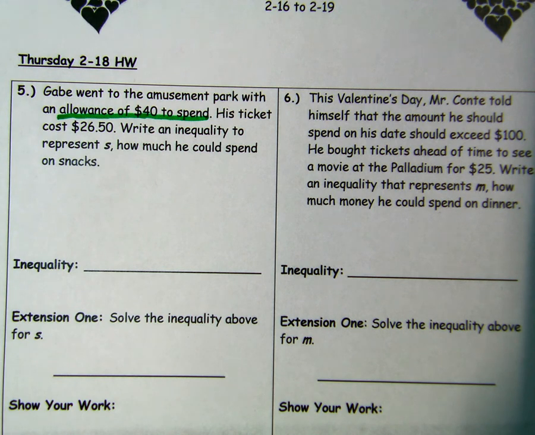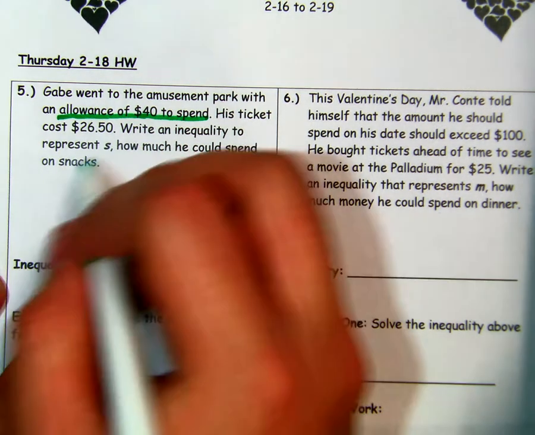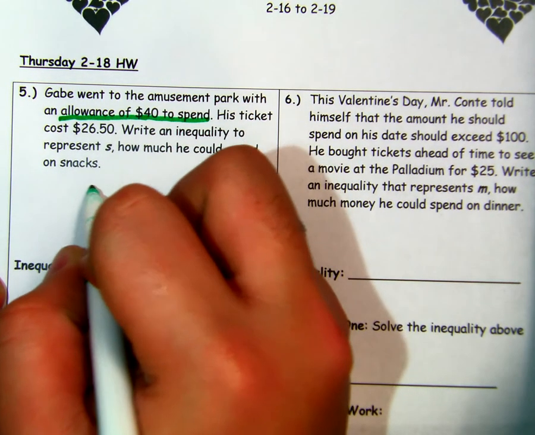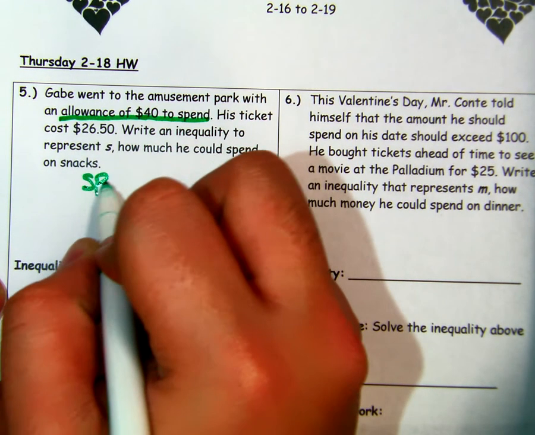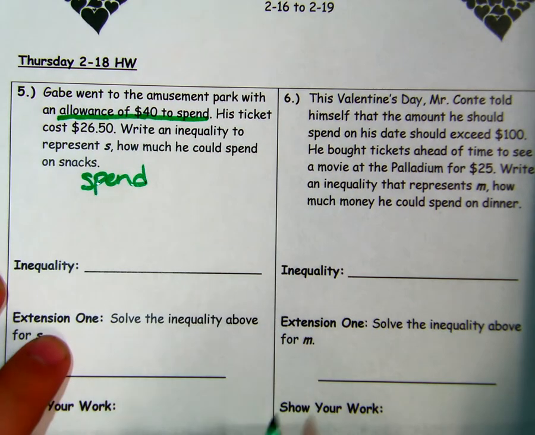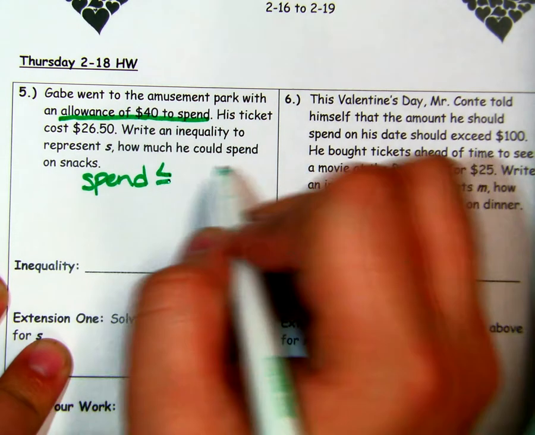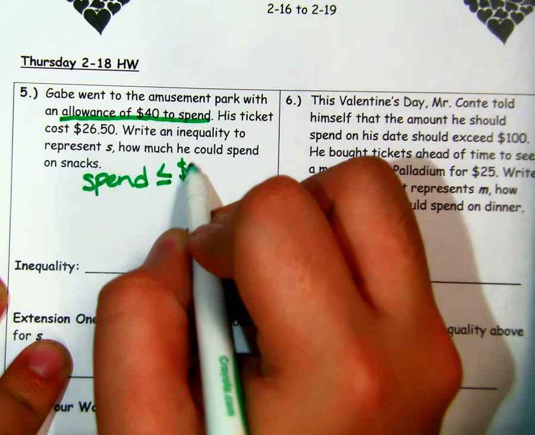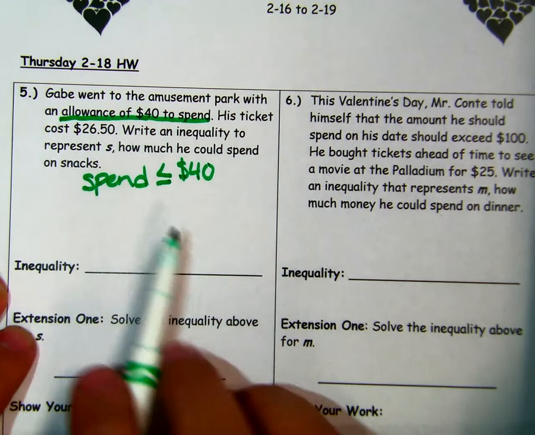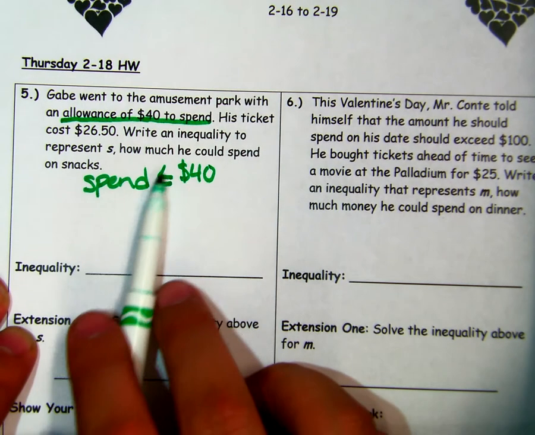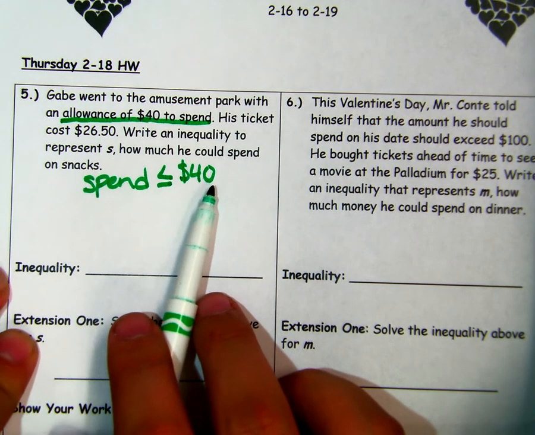If you do, your parents get a little upset. So I know that the amount that I spend needs to be less than or equal to $40.